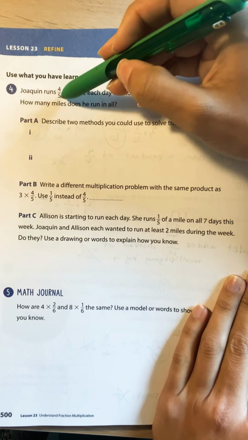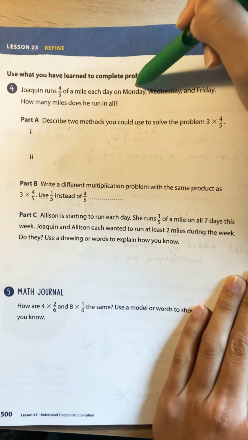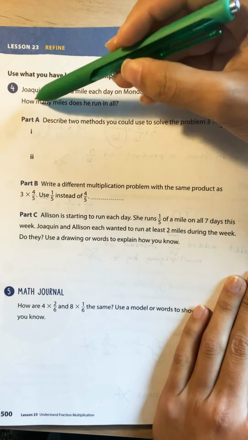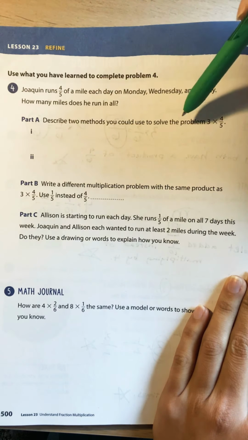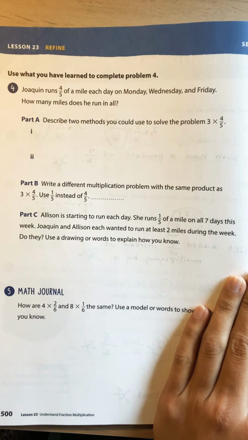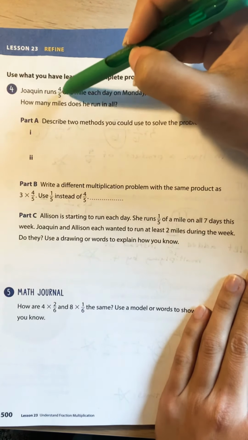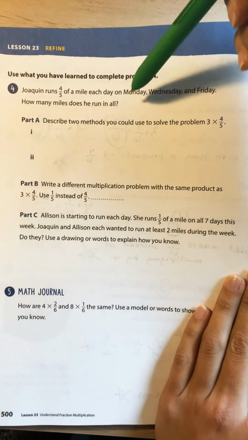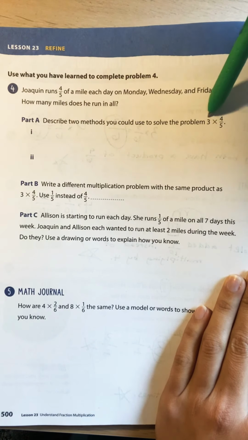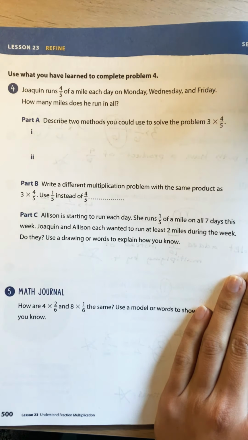Joaquin runs 4/5 of a mile each day on Monday, Wednesday, and Friday. How many miles does he run in all? Describe 2 methods you could use to solve the problem 3 times 4/5. So they already came up with the equation for us, right? He does 4/5 of a mile on each of those days, and there were 3 days, Monday, Wednesday, and Friday. So there's my whole number 3, the days of the week that he ran, and 4/5 was how much he ran each time.